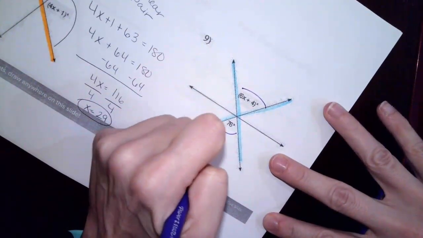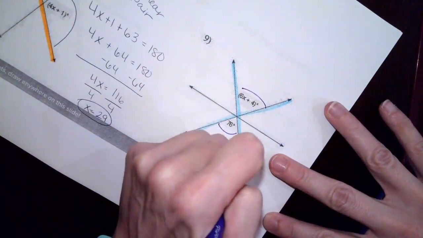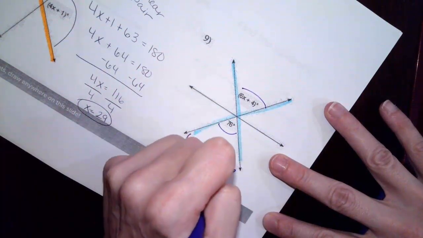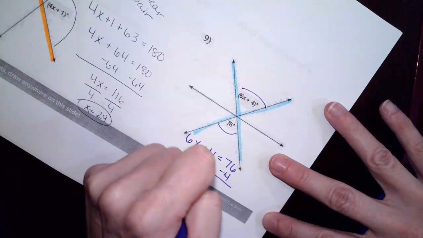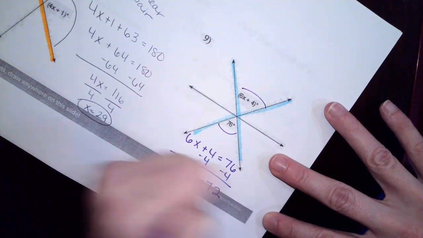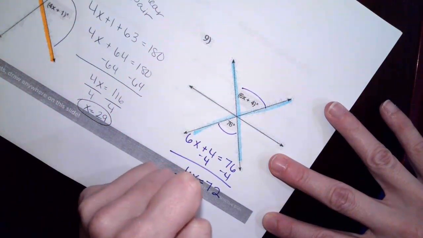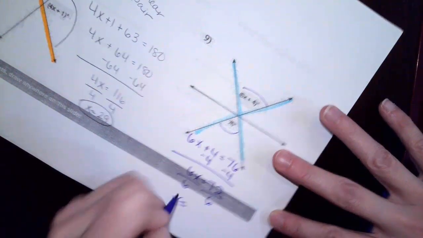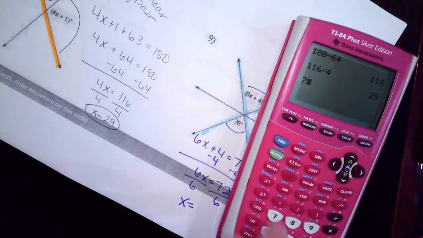So I can set 6x plus 4 equal to 76. Subtract 4 from both sides, so 6x equals 72. Divide both sides by 6. And we get 12.